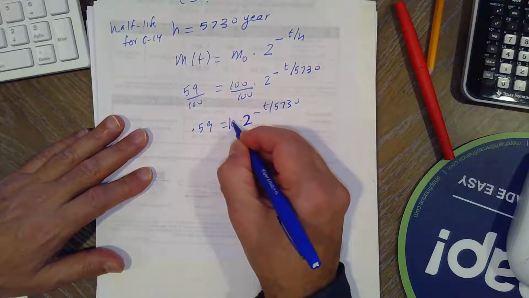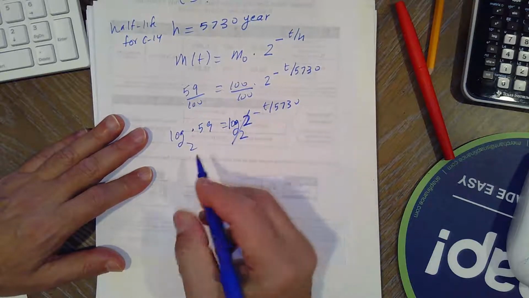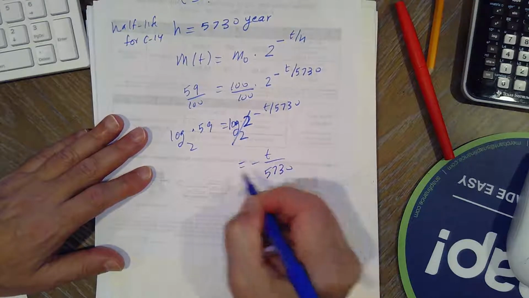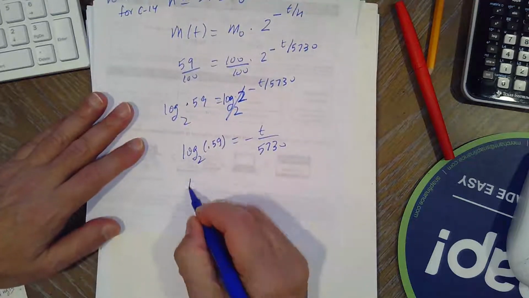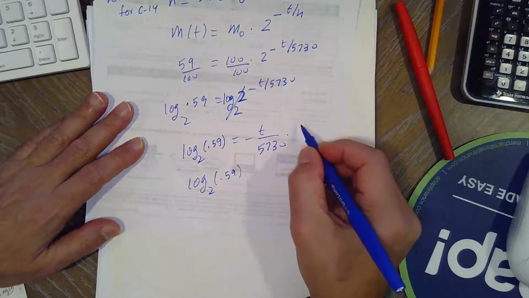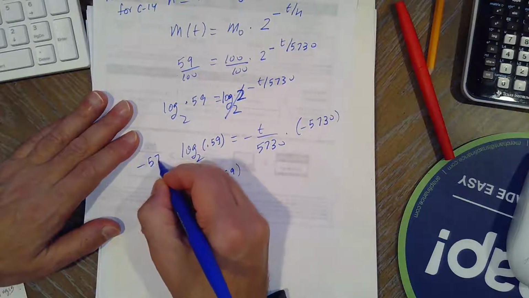The base is 2, so we're going to do log base 2. So negative t over 5730 equals log base 2 of 0.59. We're going to multiply by negative 5730 to get rid of the fraction.